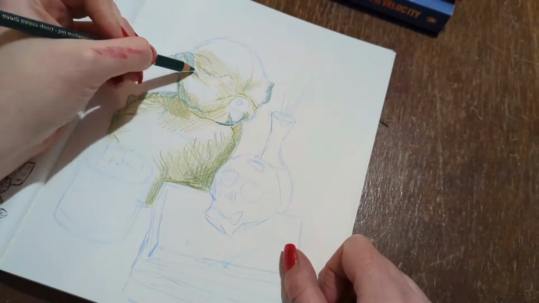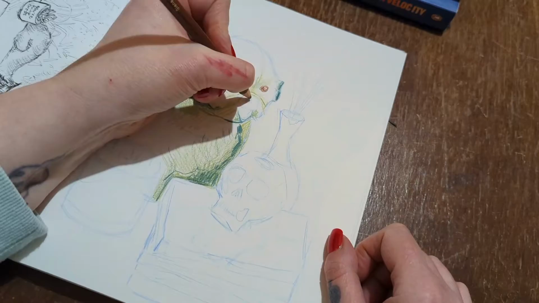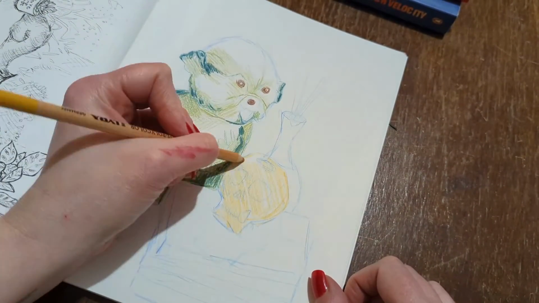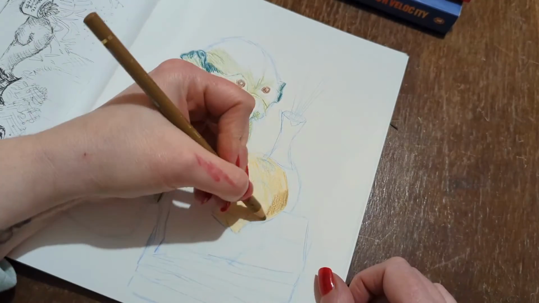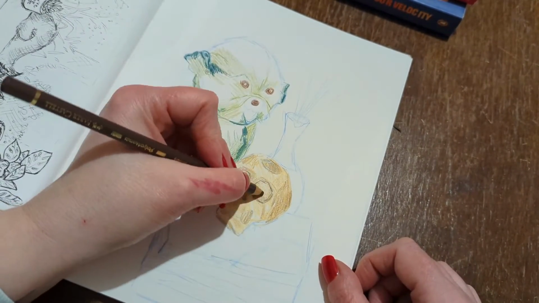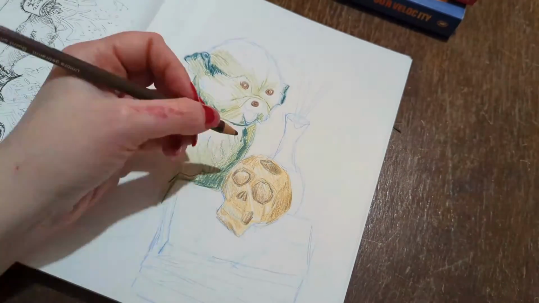So, if anyone knows anything about these weird ceramic dogs, please leave a comment because they're so strange. But I love them, and they both sit in my studio.